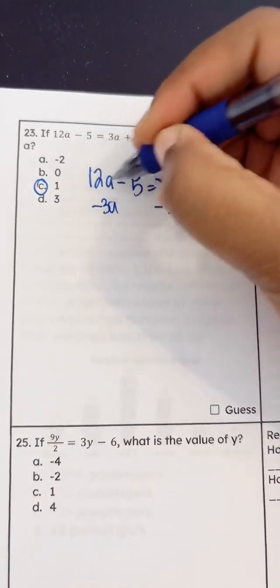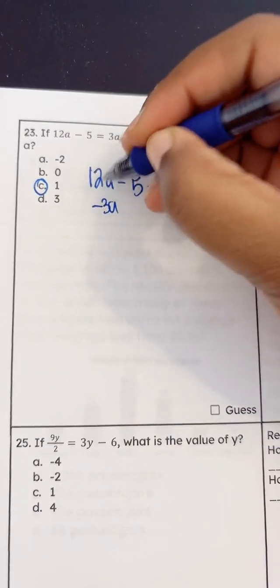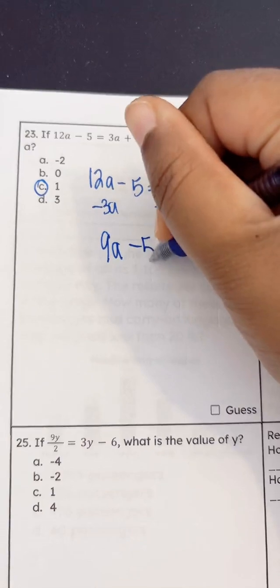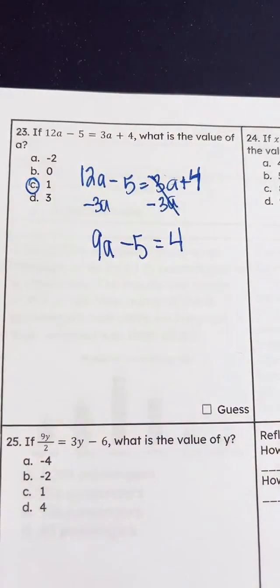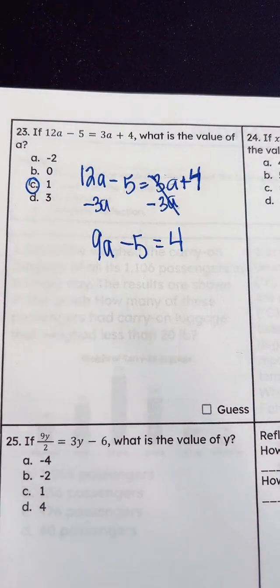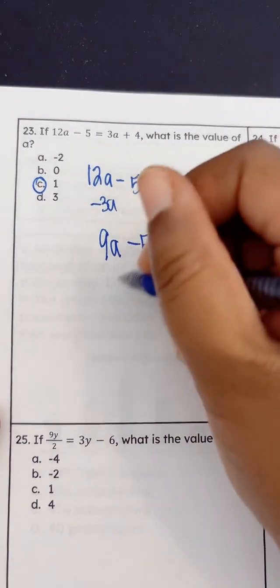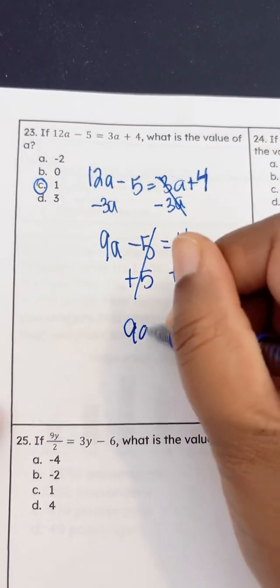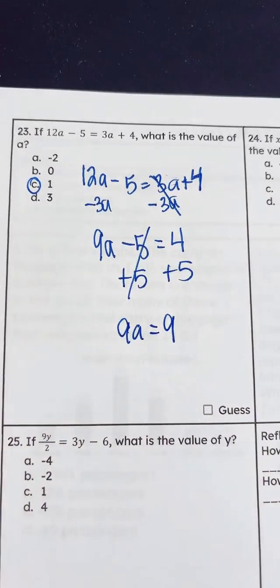This is gonna cancel. This is gonna cancel. Then add 5, add 5. We're gonna get 9a equals 9.